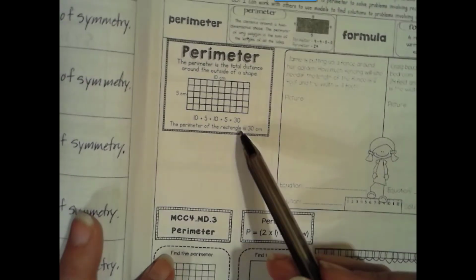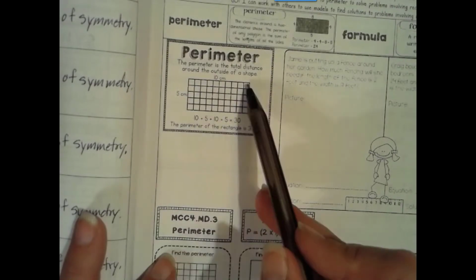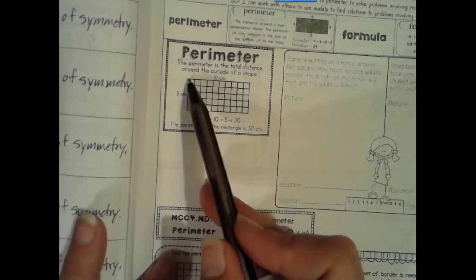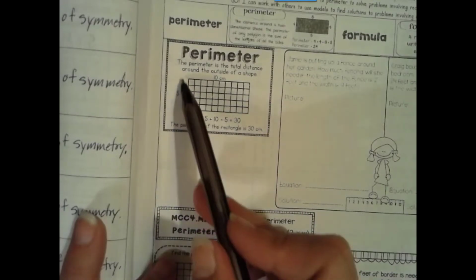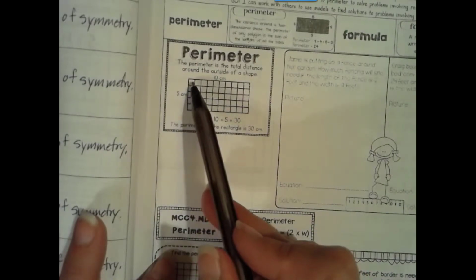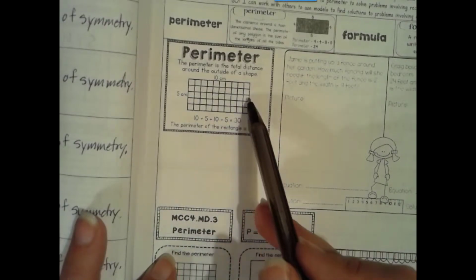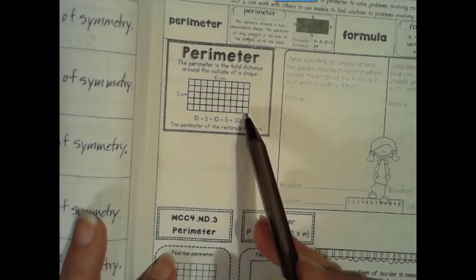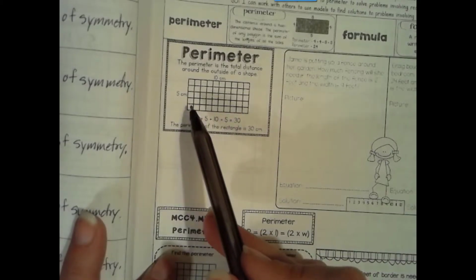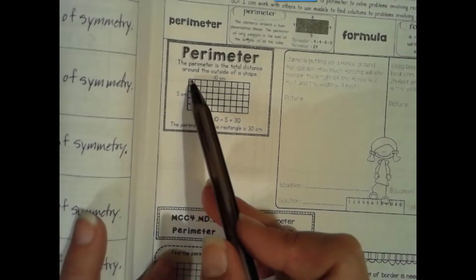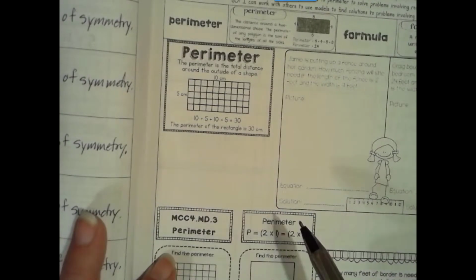So here's just another example. The perimeter is the total distance around the outside of the shape. So we go 10 and 5 and 10 and 5. So we've gone a distance of 1, 2, 3, 4, 5, 6, 7, 8, 9, 10, 11, 12, 13, 14, 15, 16, 17, 18, 19, 20, 21, 22, 23, 24, 25, 26, 27, 28, 29, 30. Total distance around the outside.